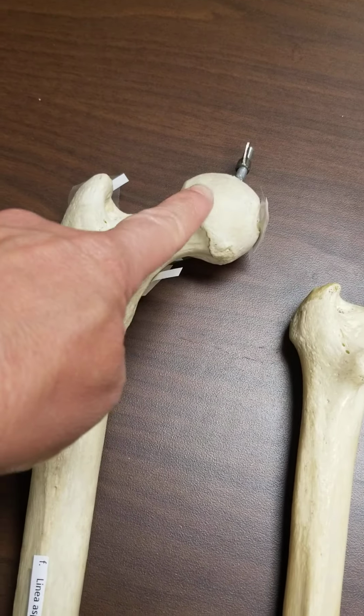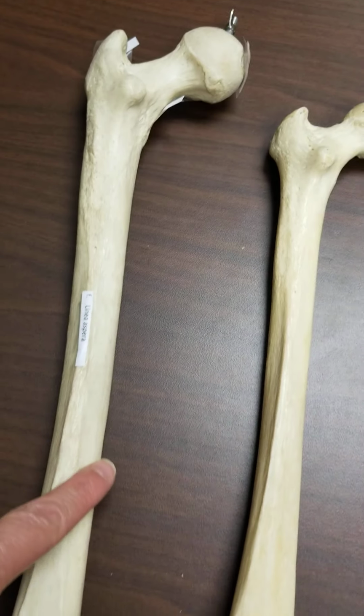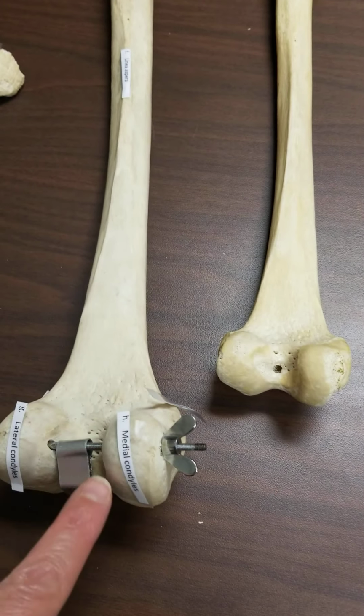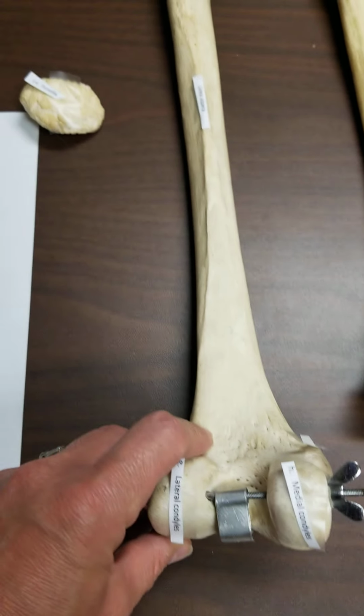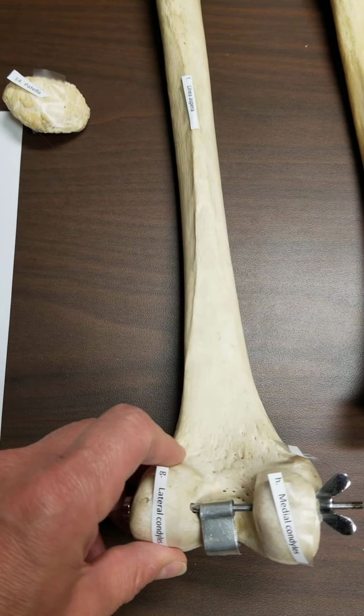Again, you find the head of the femur. That's going to be medial. So this is going to be our medial condyle. And the side with the tubercles on it is going to be our lateral condyles.